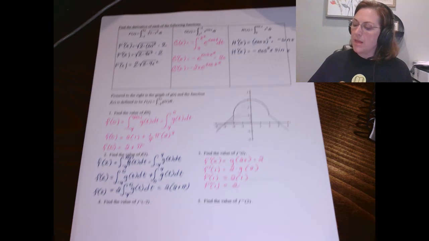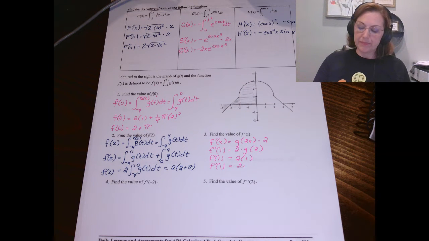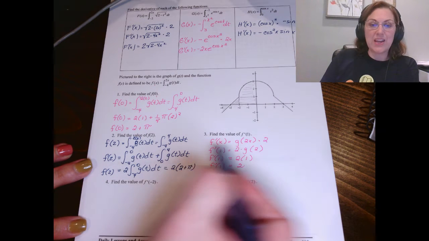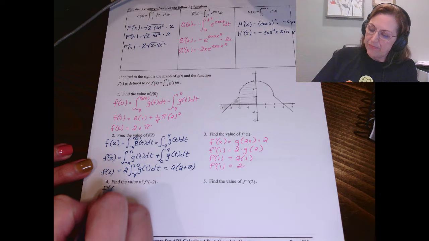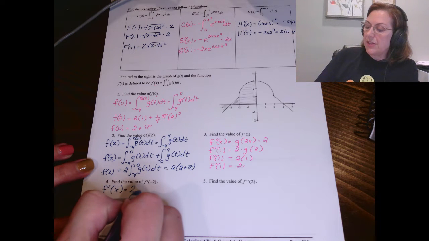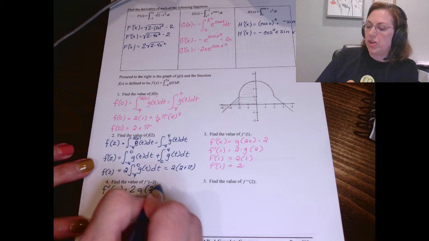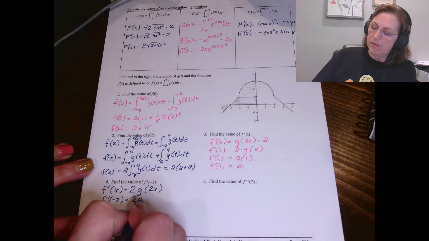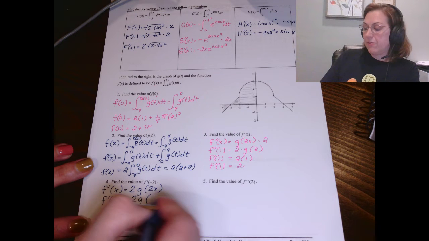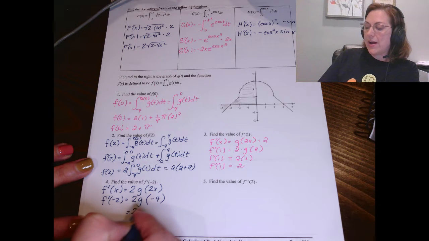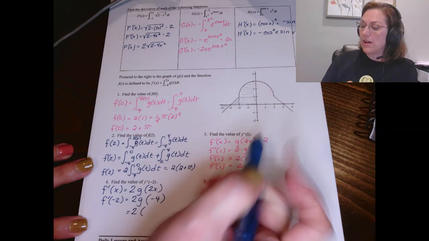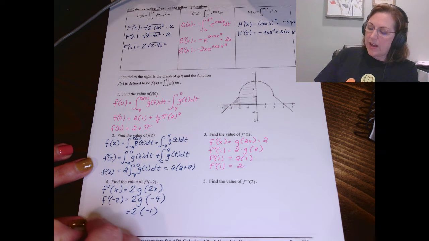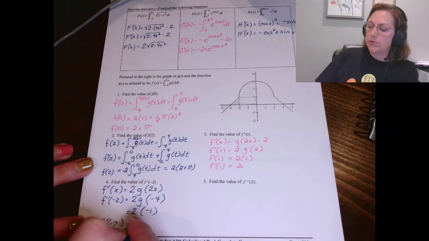Now, look at number 4 then. We want to find the derivative at negative 2. So we're going to come back and get our same derivative equation we've already done. It tells us that the derivative of f of x is 2 times g of 2x, and we can plug in negative 2 now. So 2 times negative 2 gives me negative 4. Now you're going to have to go on the graph and find g of negative 4. So your y value at negative 4 is negative 1. So f prime of negative 2 equals negative 2.